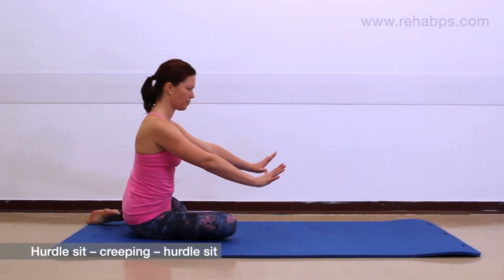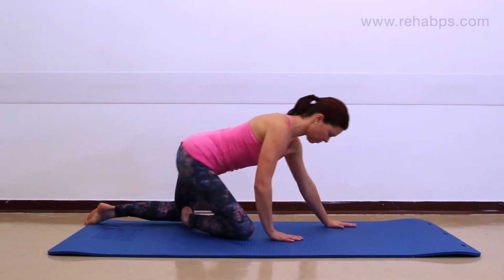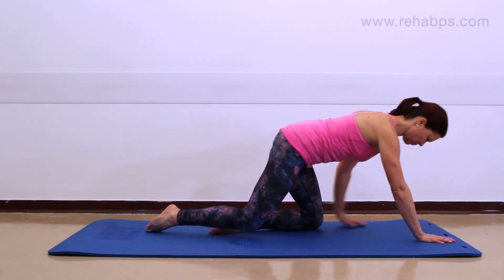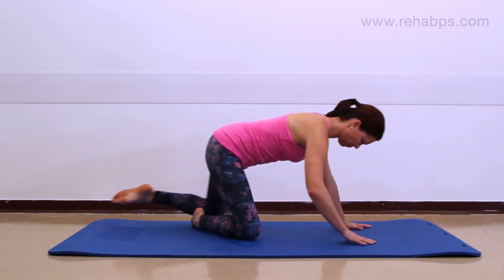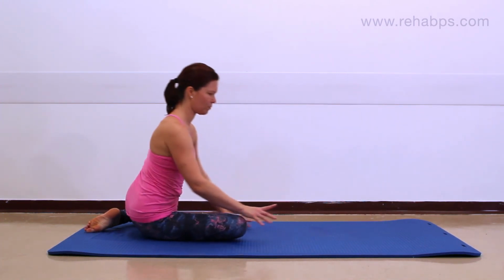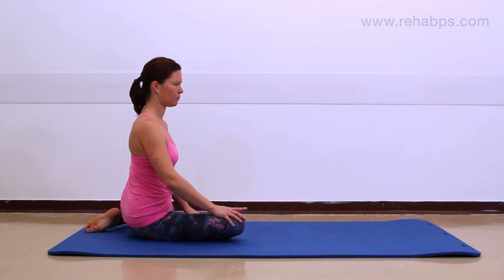From the same position, the patient places the hands on the front of the knees and lifts up into quadruped position and continues into creeping on the hands and knees. The patient returns to the initial position in the same fashion.